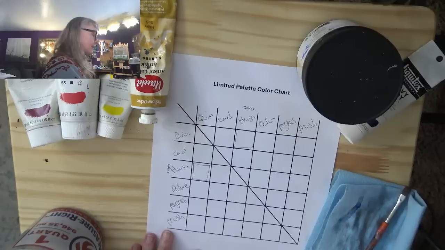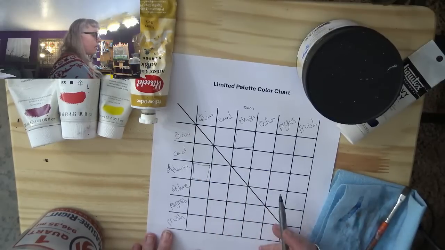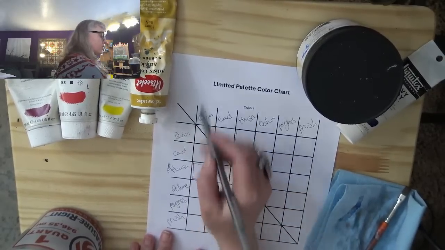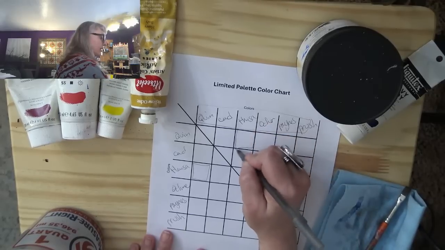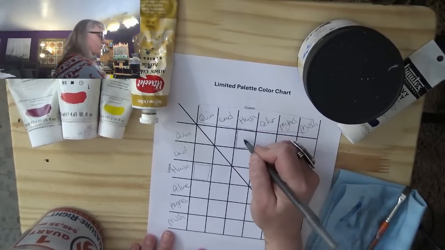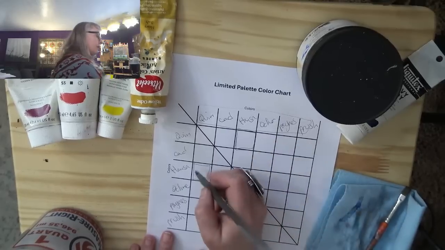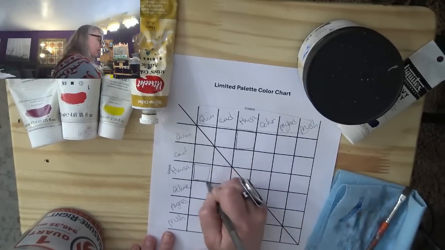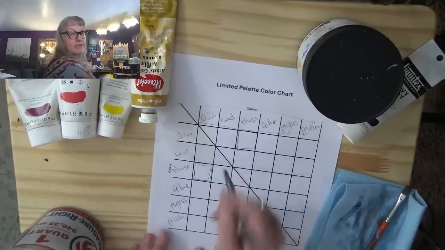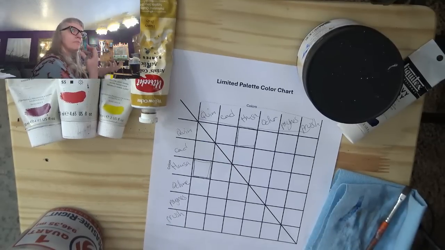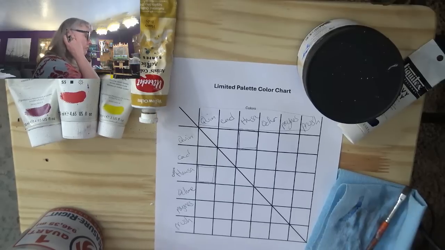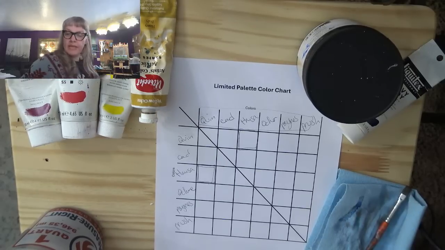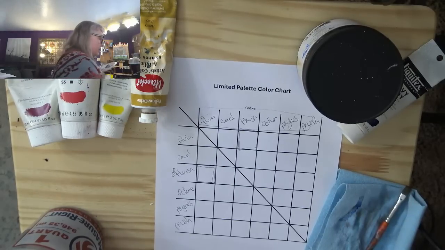What I like to do sometimes is up at the top, I'll mix it heavier to whatever's up here. So this one here would be mostly Hansa with a speck of quinacridone. And this one would be mostly quinacridone with a speck of Hansa. Just so you can kind of see what happens if it's stronger or lighter in one color or another. You can do it however you like, whatever makes sense to you. I'm just going to fill a couple of them in to give you an idea.